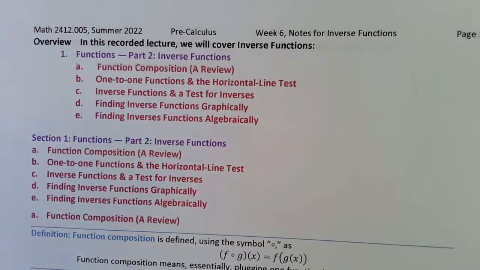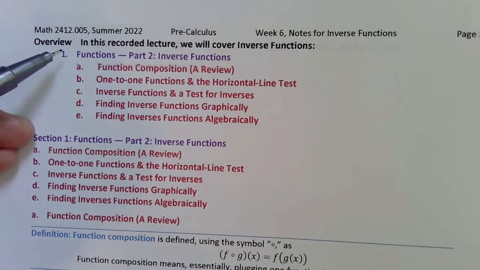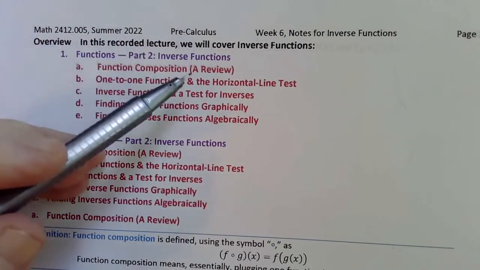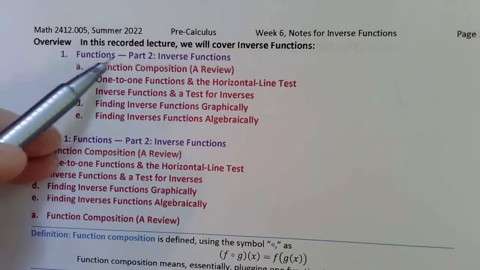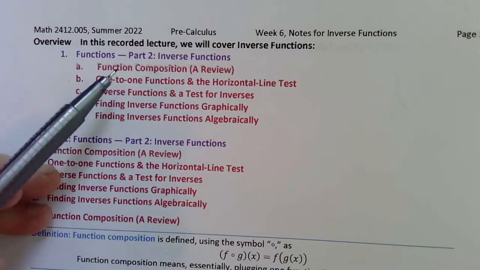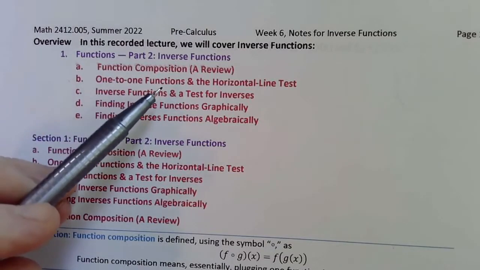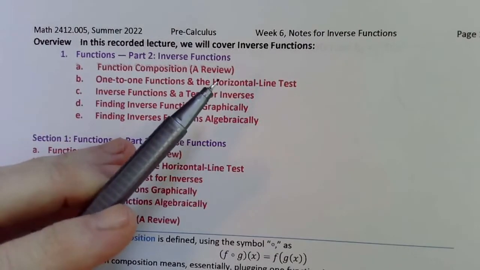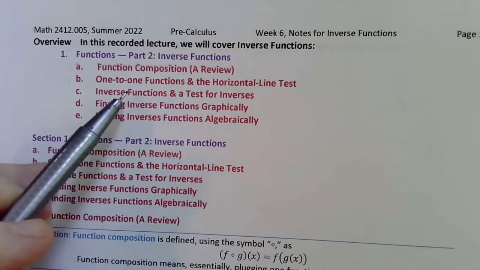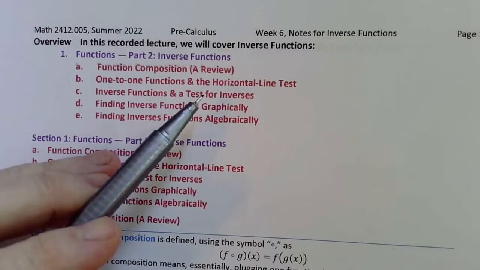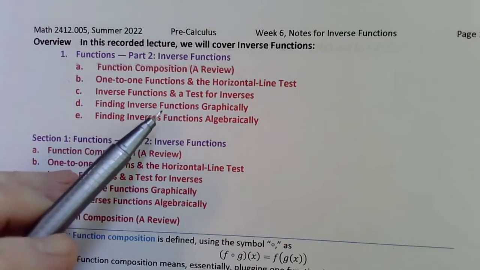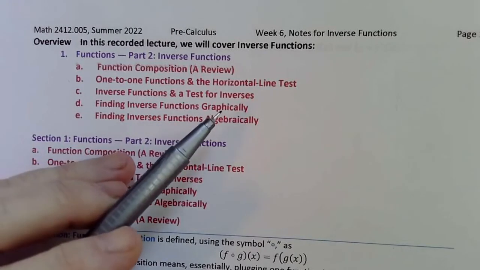So for this lecture, we're going to be looking at inverse functions, which is our function section part 2. We're going to review function composition and then define one-to-one functions and the horizontal line test. Look at what inverse functions are and the test for inverses, and then finding inverse functions graphically and algebraically.